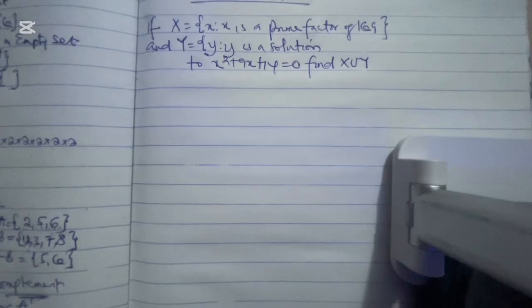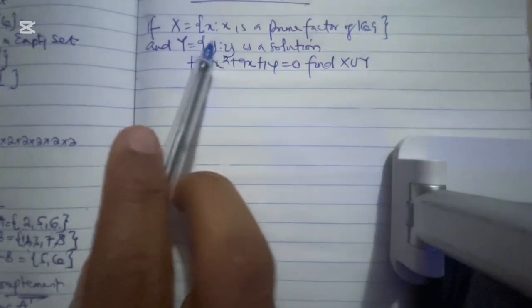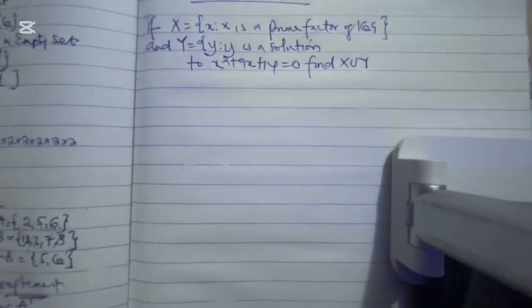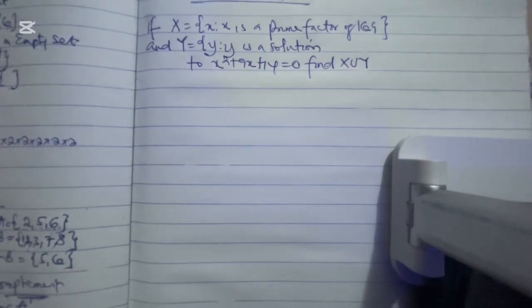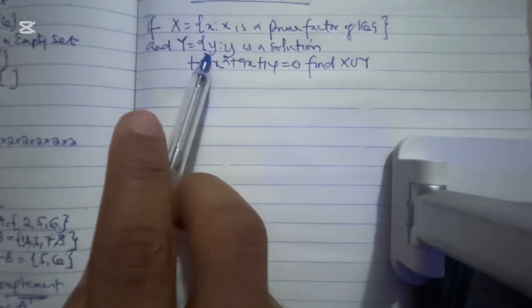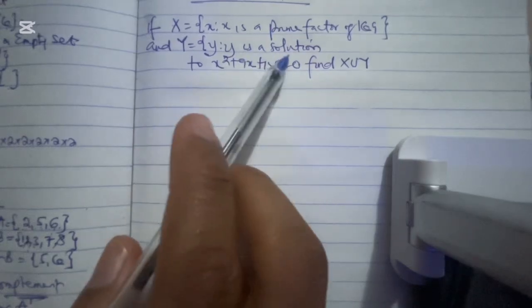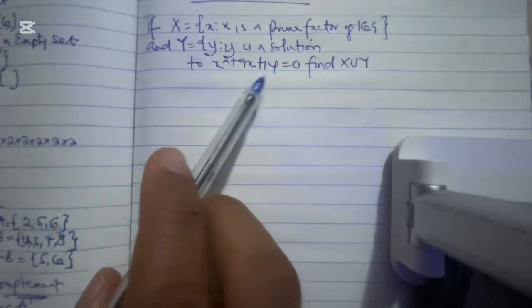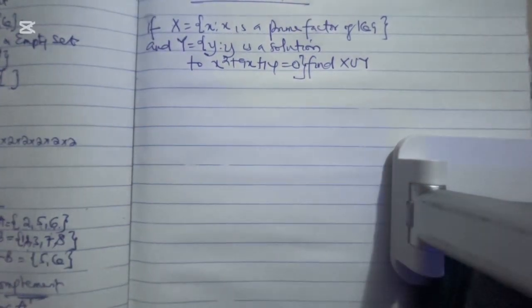All right, so let's look at another question. This next question says, if set x is x such that x, this small letter x, of course you need to know it represents the elements in the set, x such that x is a prime factor of 169, and y is such that y is a solution to x squared plus 9x plus 14 equals 0. Now the question is to find x union y.